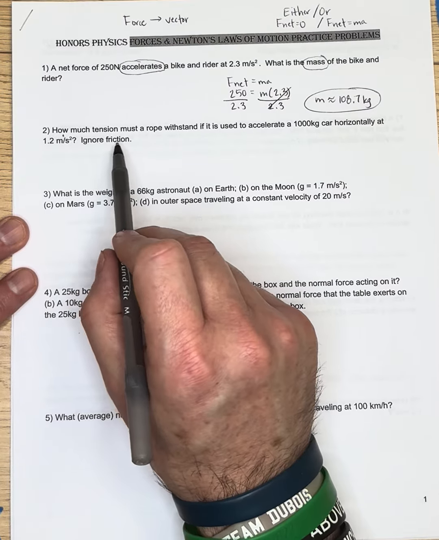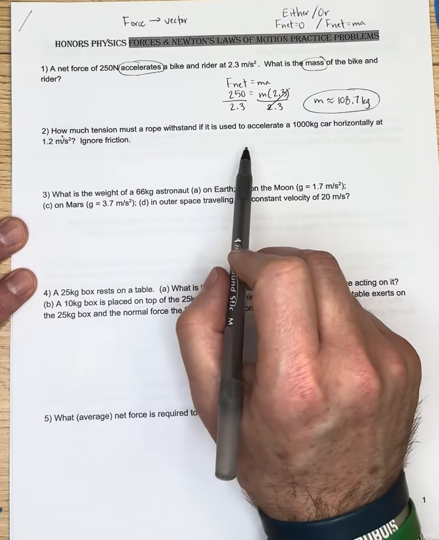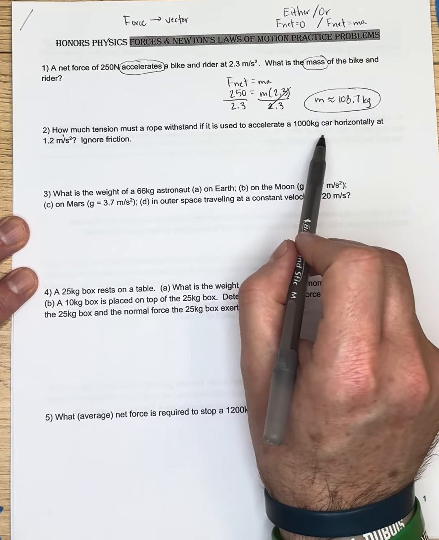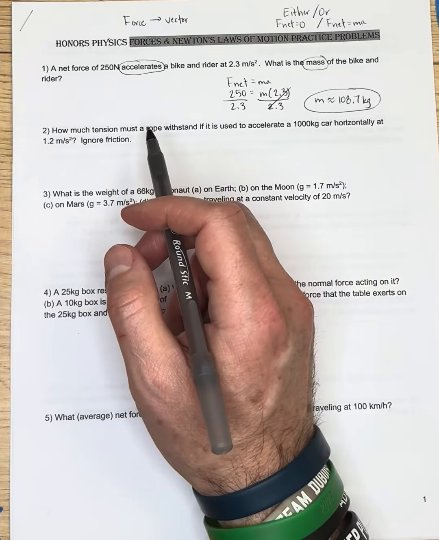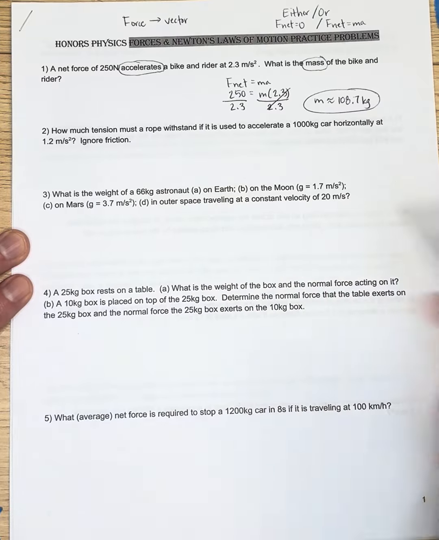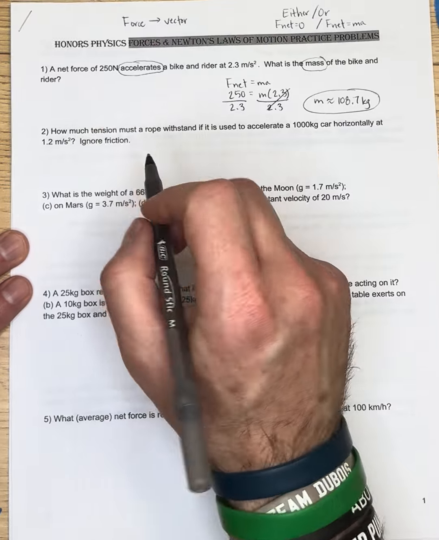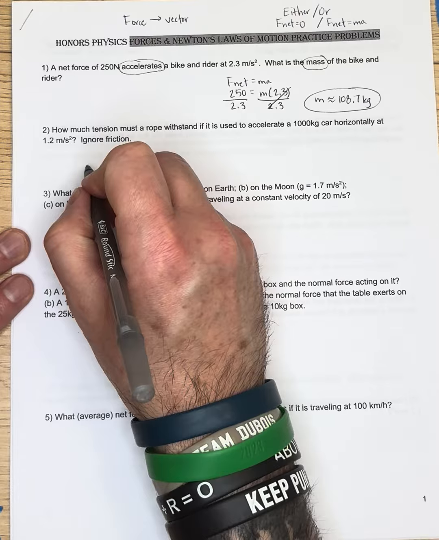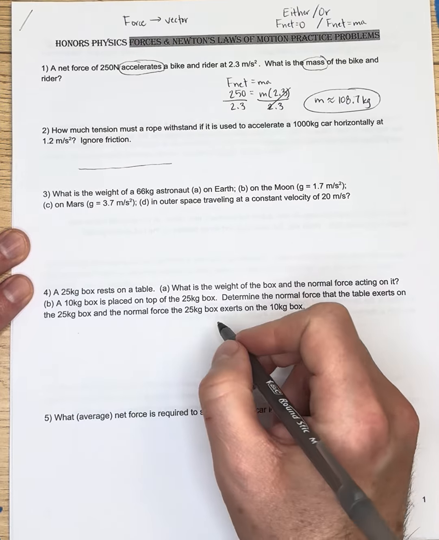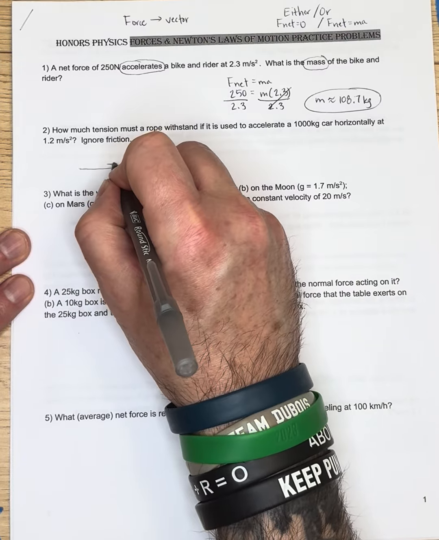Okay, number two, how much tension must the rope withstand if it's used to accelerate a 1,000 kilogram car horizontally at 1.2 meters per second squared? Ignore friction. Again, earlier problems, we don't have to worry about friction at this point. So probably should have done the first problem as well, but let's just take a look at a basic free body diagram. So we've got our car.